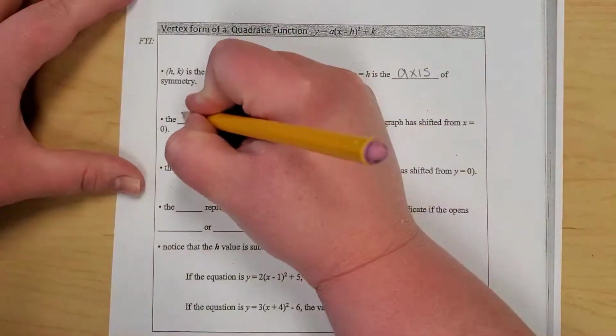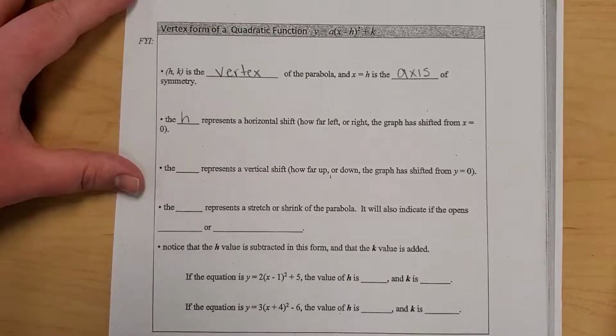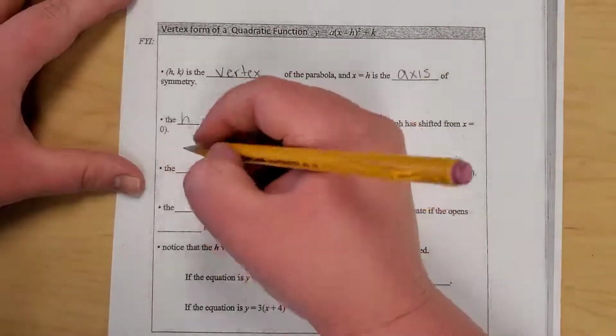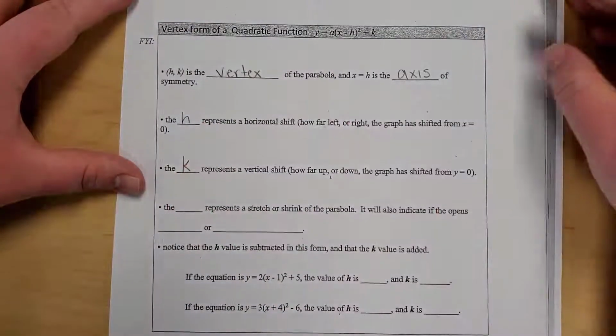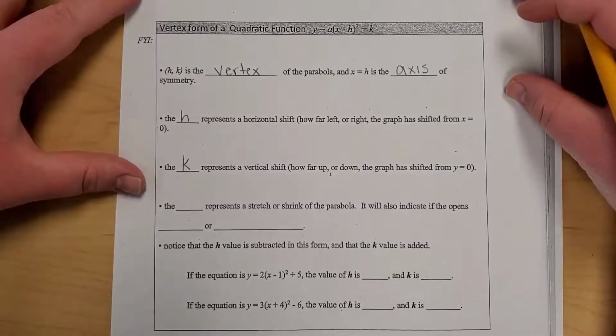So the h itself represents a horizontal shift. That means how far right or left the graph shifted from x equals 0. Basically, it's how many spaces the parabola is away from the origin, or (0, 0). The k represents a vertical shift, so how far up or down the parabola has gone from 0.